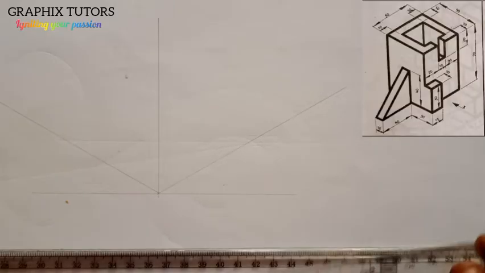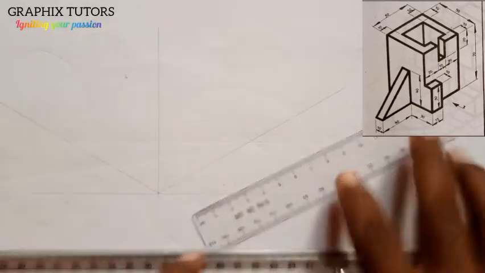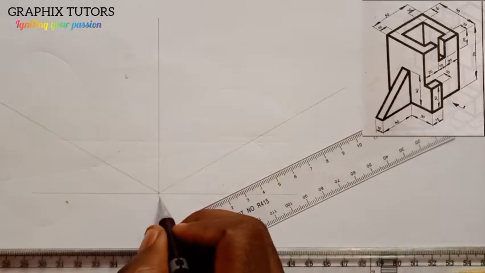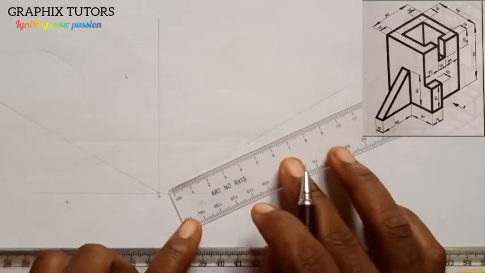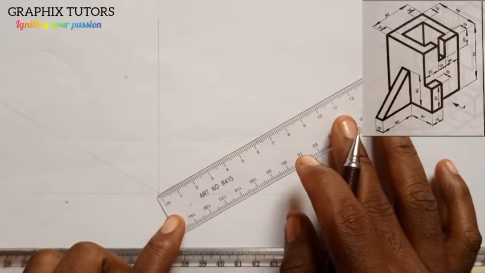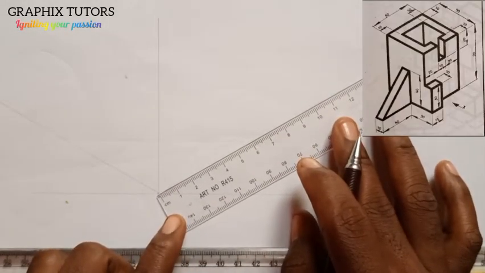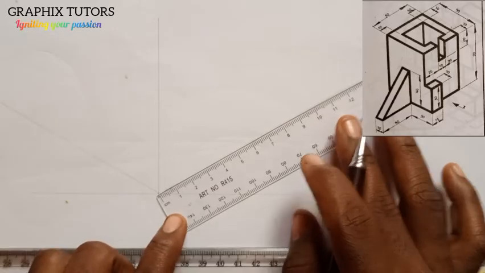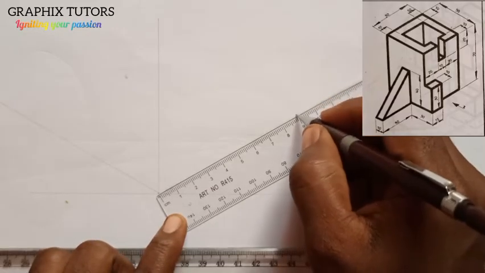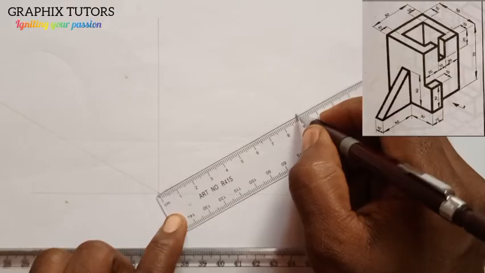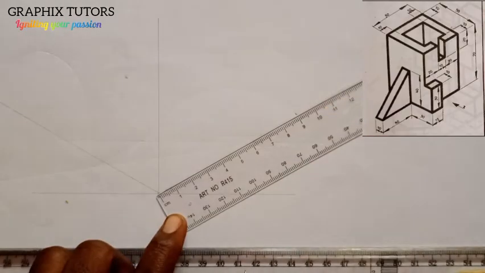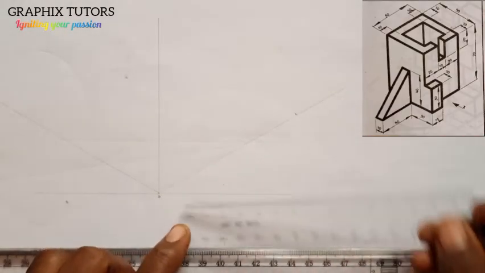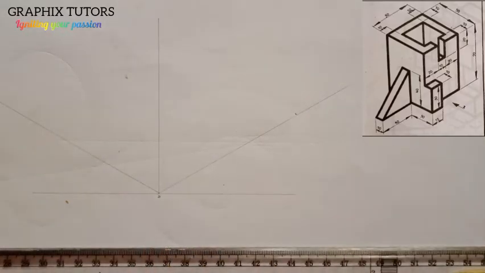So I'll start from here and I'll measure 90 millimeter. This is my reference point, 0. So I'll start moving from 0 straight down to 90. Right? So this is what we have here. Now that's my entire length.